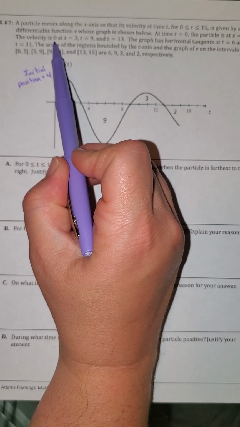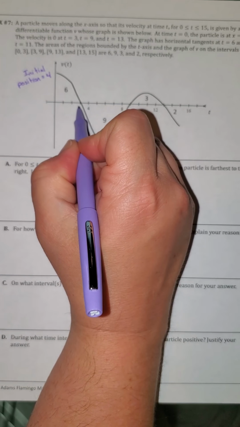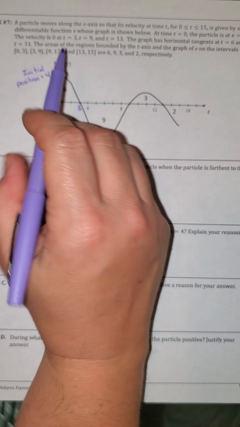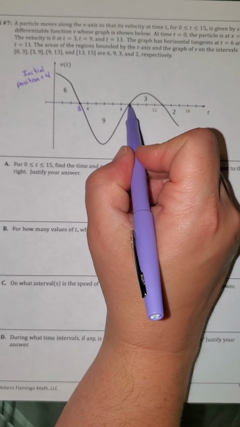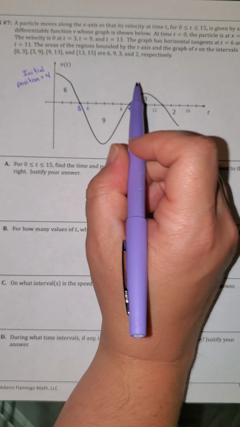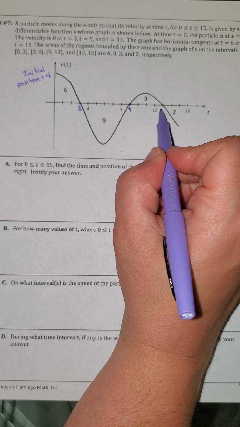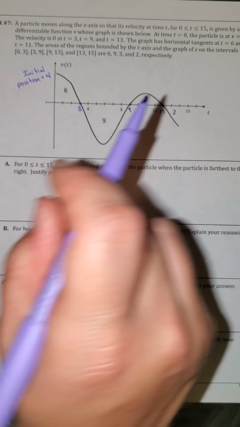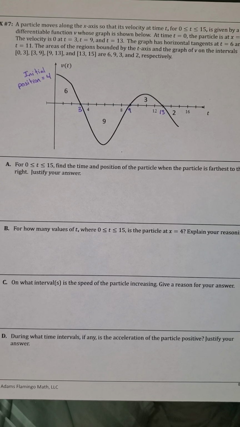The velocity is 0 at t equals 3, so at 3 we're crossing. t equals 9 we're crossing. And then t equals 13 we're crossing, which I would have guessed anyway, but now it's confirmed.